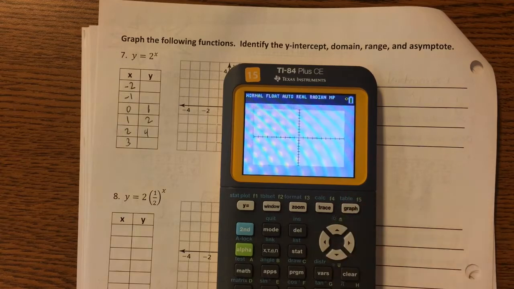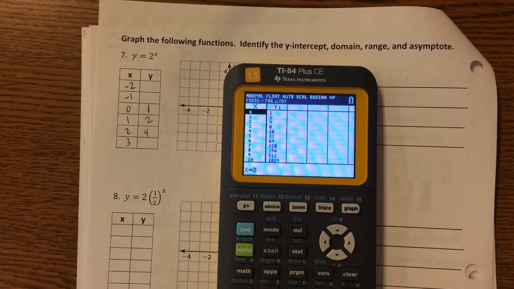Now, if I hit graph, you'll get an idea of what the graph is going to look like. It looks like an exponential growth graph, but we want to be a little bit more accurate about it. We don't want to just do a sloppy curve. We want to actually plot points. So to get that table on here, you hit second graph, and that'll bring you to the table.